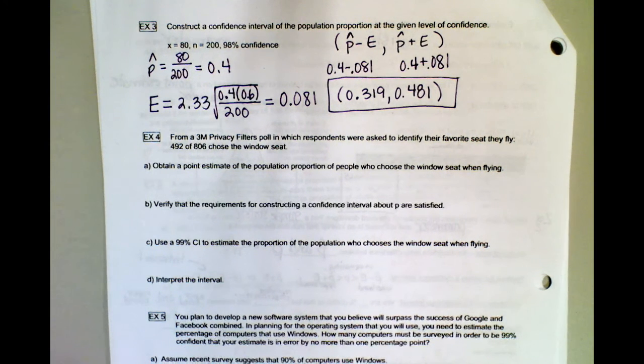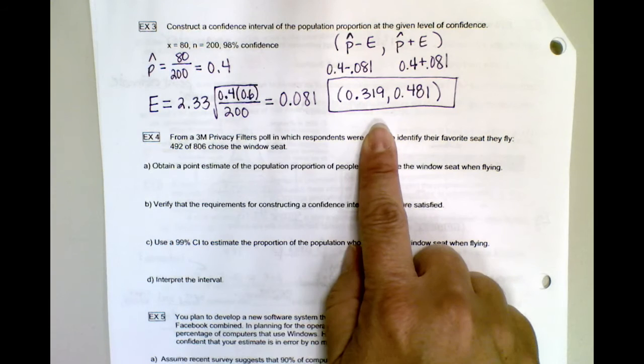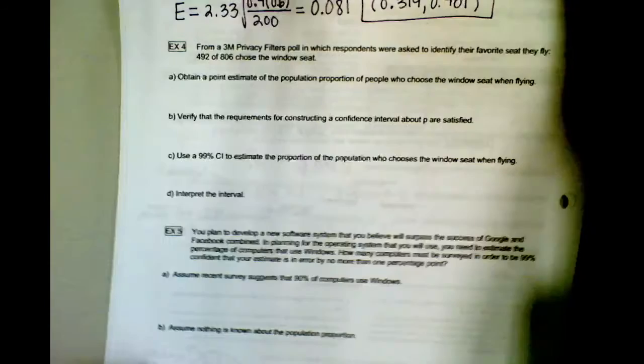All right, are we good on the by hand calculation? Okay, so now we're looking at a real life situation, and we're going to bring in our StatCrunch here momentarily. So from a 3M privacy filters poll in which respondents were asked to identify their favorite seat when they fly, it says 492 of 806 chose the window seat.